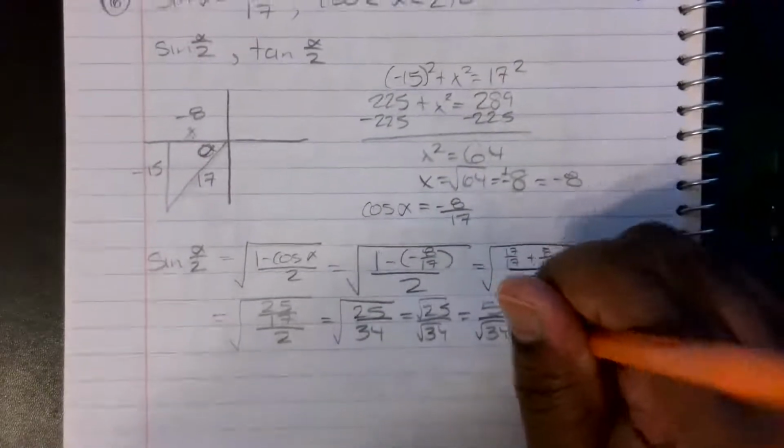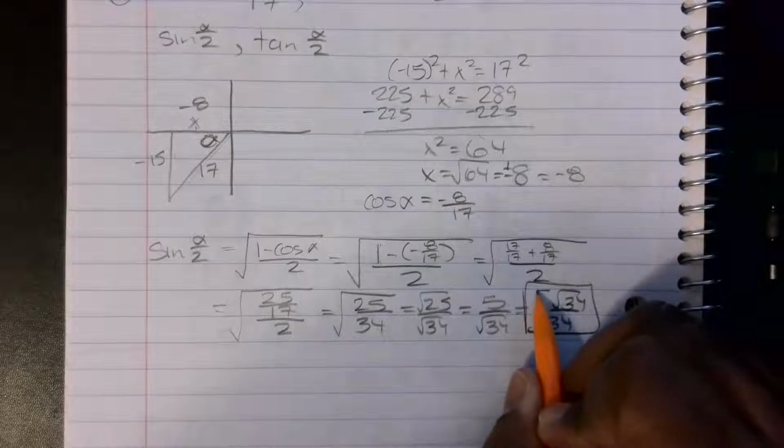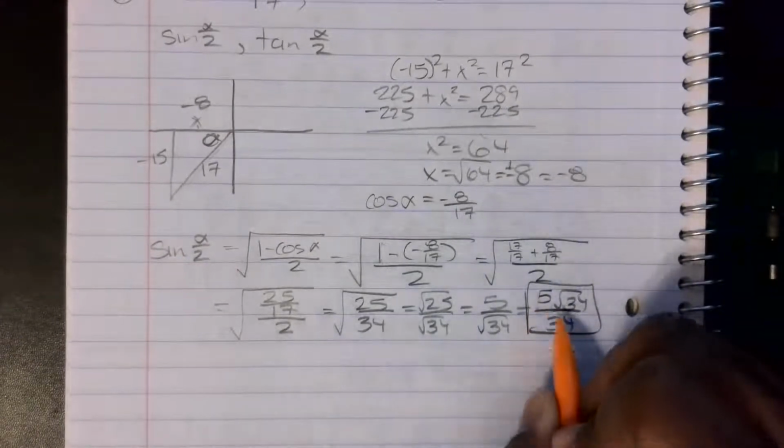This denominator is rationalized. By the way, we cannot have a radical in the denominator.